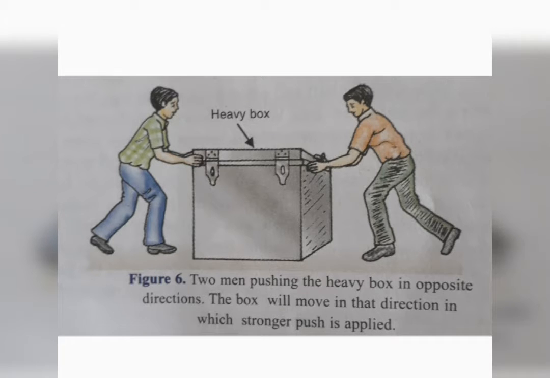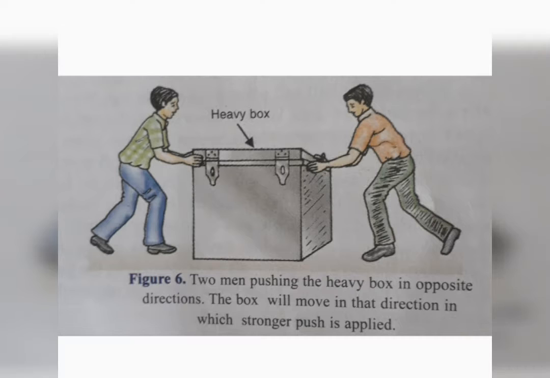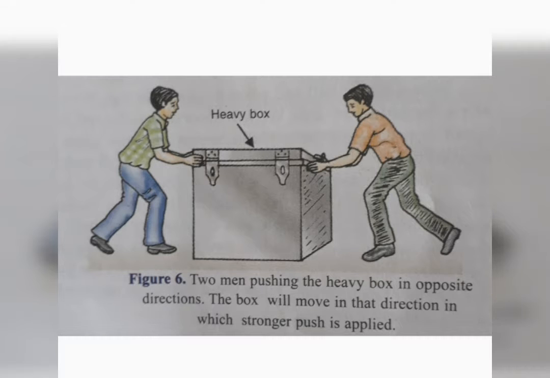Because obviously if one is applying 10 newton and the other is applying 8 newton, the force of 8 newton gets balanced, and we are left with 10 minus 8, a force of 2 newton. That means the net force which is acting on the object is 2 newton. So that is what I told you, that if the two forces applied to an object act in the opposite direction, then the net force acting on the object is equal to the difference between the two forces.